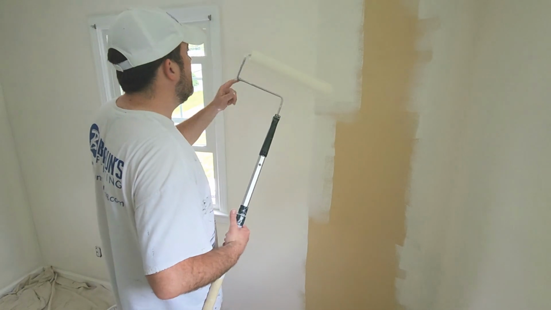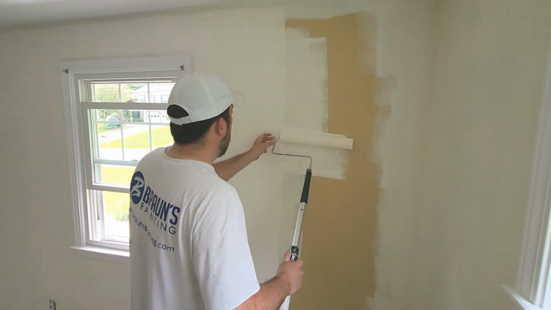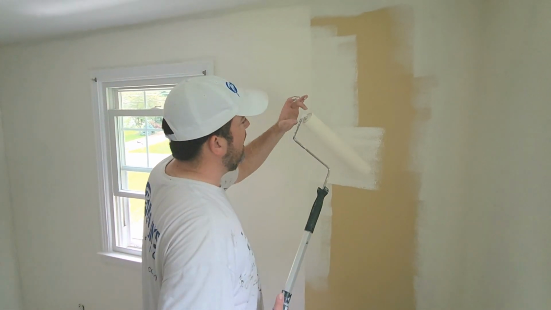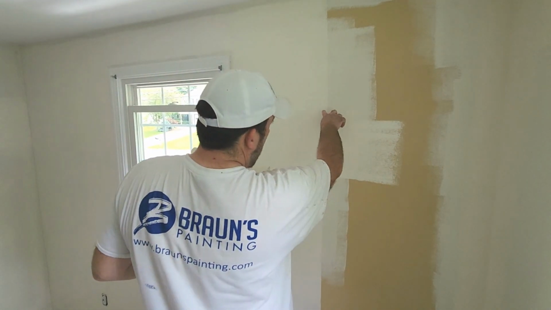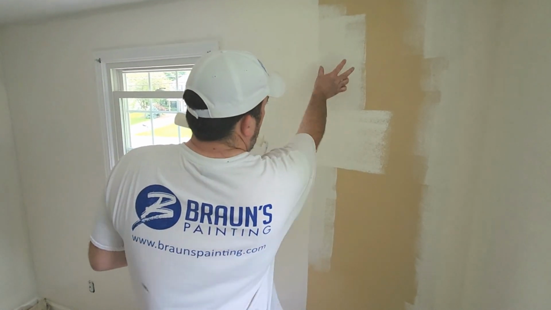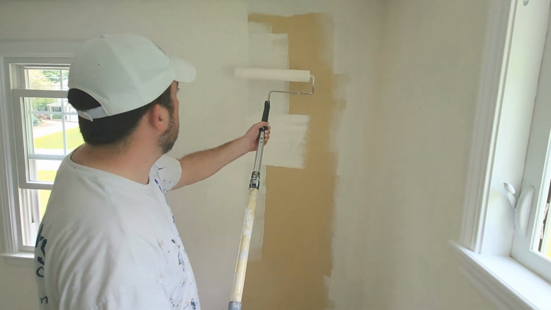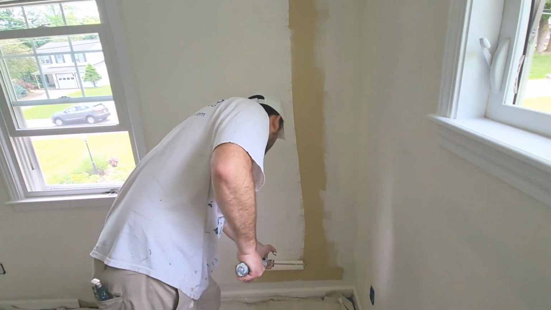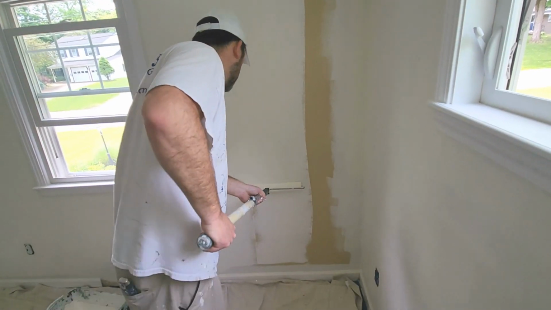If you use this end on your intersections, it can be a lot easier to get ropes. This side has a tendency to get a little bit messier and you get more paint buildup, and this might have a bigger tendency to leave ropes at your intersection. So as much as possible, I try to use this side for the intersections and drop it down. And then if there's any roping, it's going to be on the other side, which we're going to be going back over.